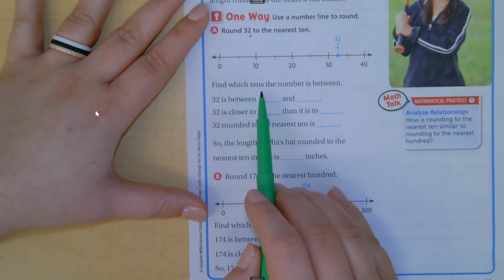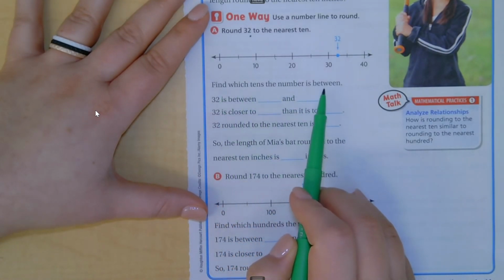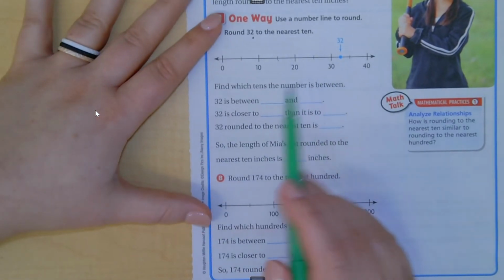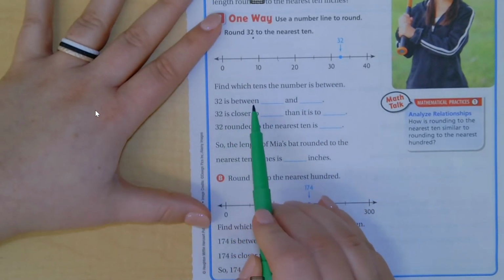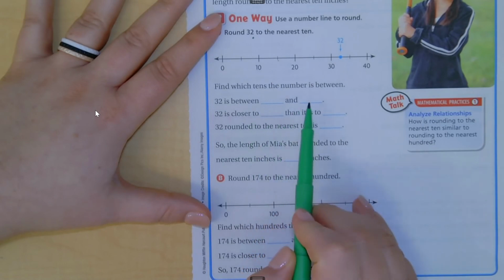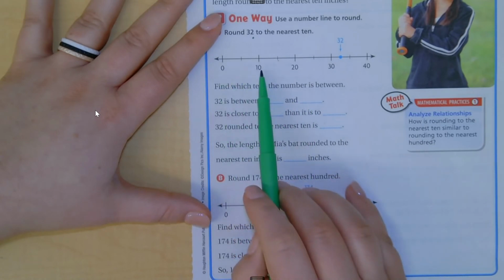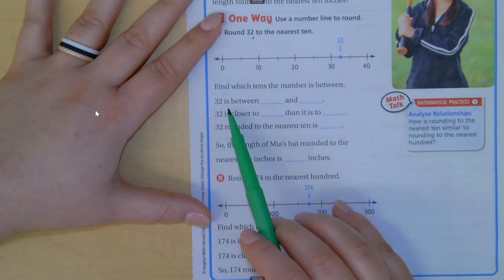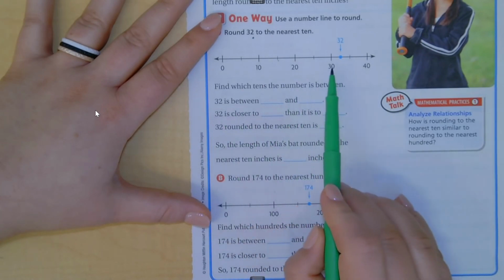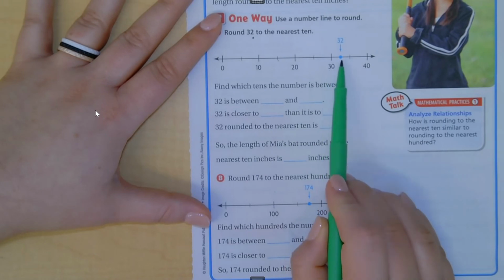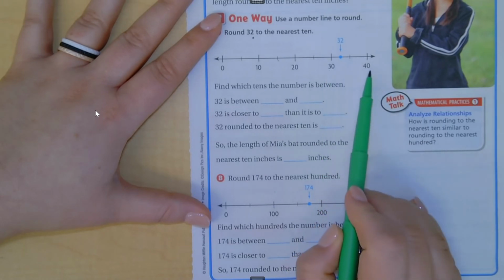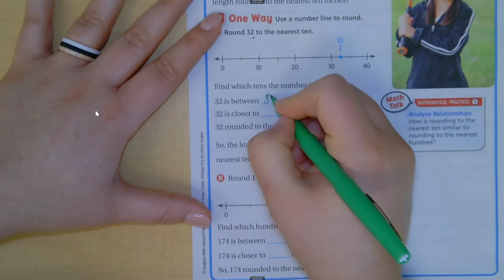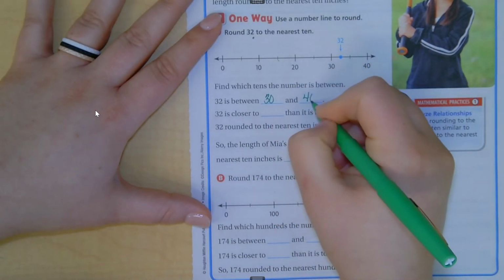Find which tens the number is between. Remember, tens: 10, 20, 30, 40, 50, 60, and so on. So 32 is between blank and blank. These are my numbers counting by 10. Look at which two numbers 32 is in between. So I see 30 on this side of my dot, and I see 40 on that side. So 32 is between 30 and 40.